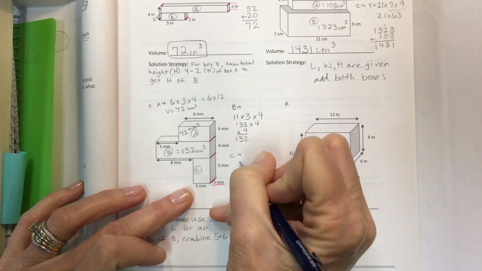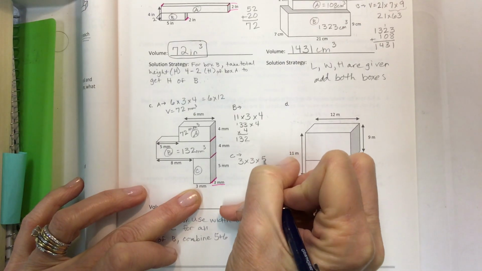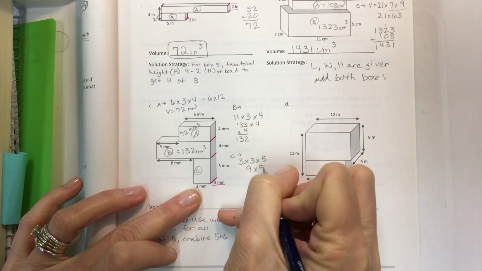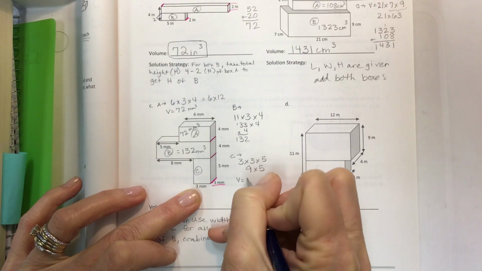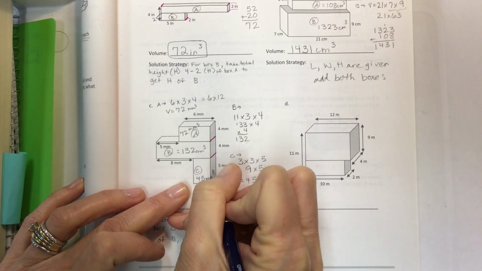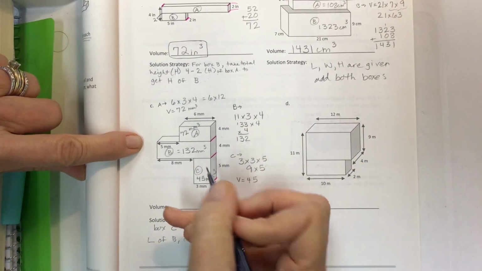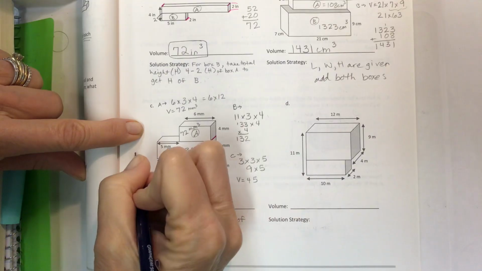And we've got the length here, we've got the width, we've got the height. So for C, our volume is going to be length, width, height. This is 9. This is the volume, 45 millimeters cubed. Now we need to combine all 3 boxes, keeping your work organized.